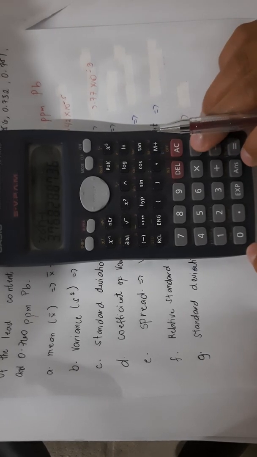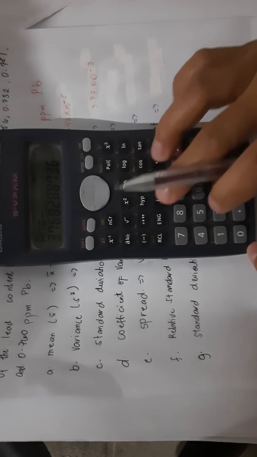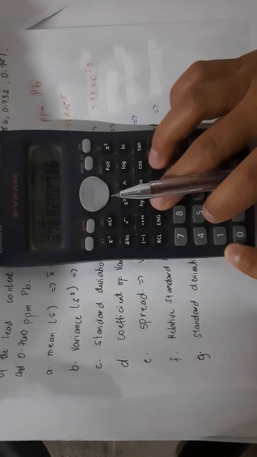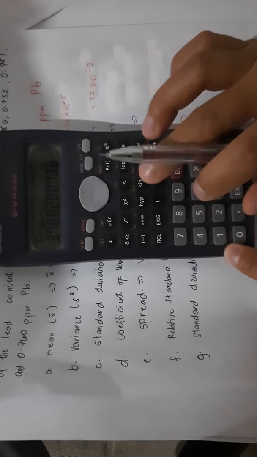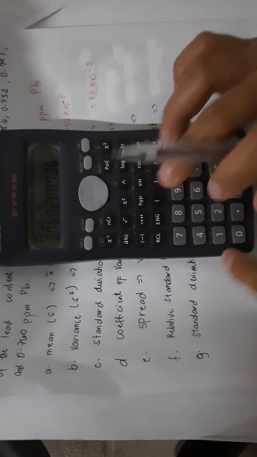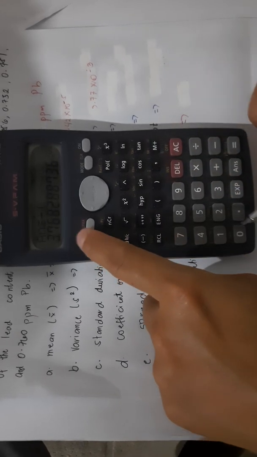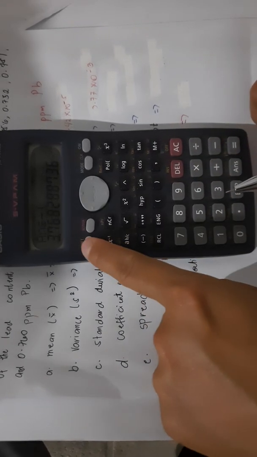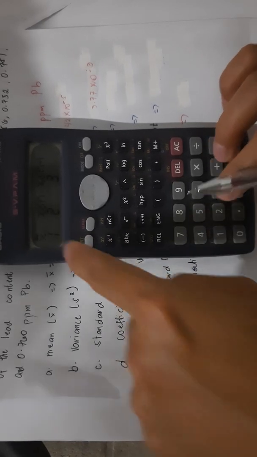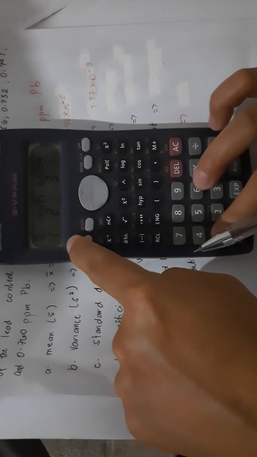And then we divide that one to get our CV. Divide that one, then we will use an open parenthesis, and then we will use again the value of our mean. To do that one, we will click shift S var and then 1 because it's our mean.